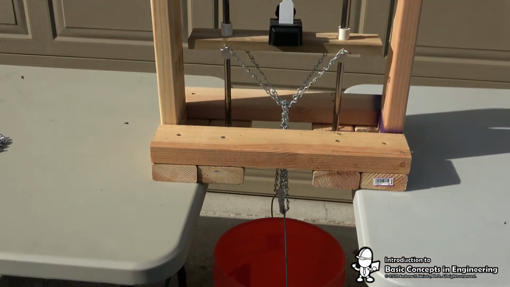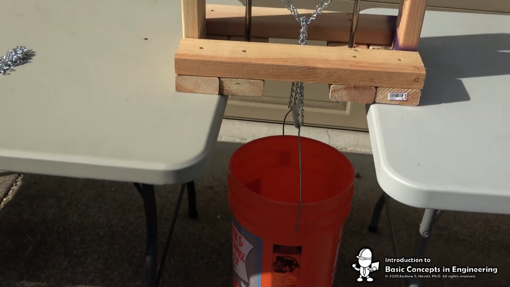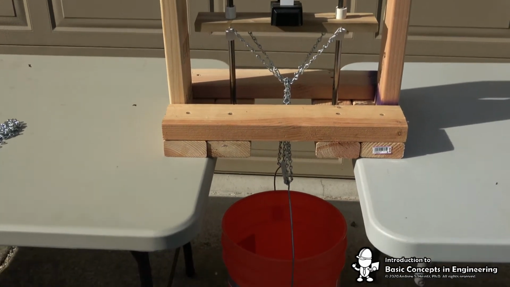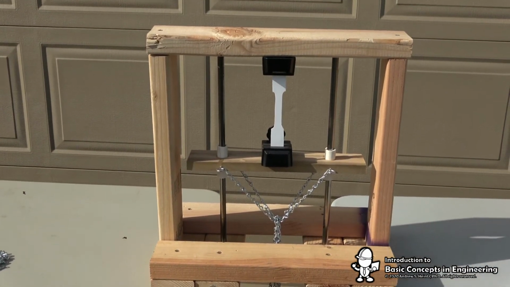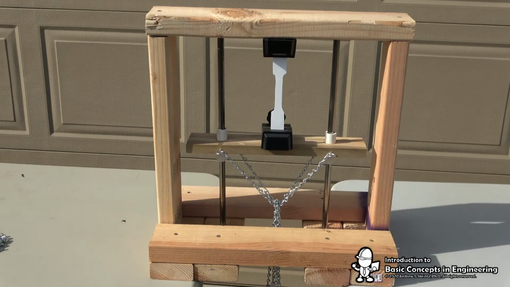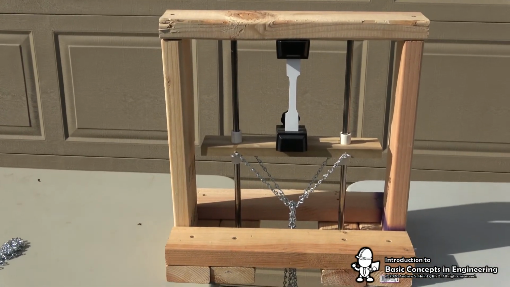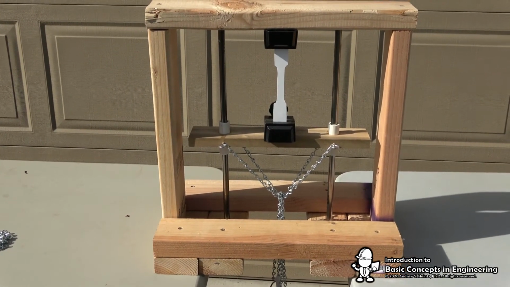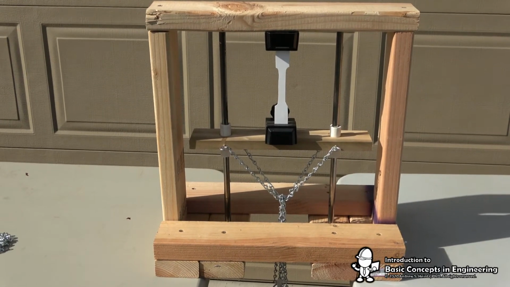The way that the home built system I've made works is that for the bucket you see underneath, we're going to add water into that bucket slowly to add additional weight to the sample, which will slowly stretch it. As we add the weight, we'll see it stretch. So I'm going to set the camera up, and then we will look at this in slow motion. As the sample stretches, you'll see it stretching in the middle, as you would expect.